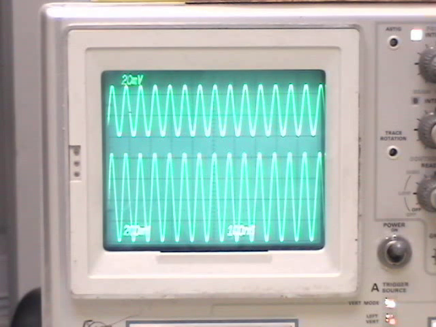So we'll convert that to peak by dividing by 2. That'll give us 420 millivolts. Then to convert peak to RMS, we'll multiply it times 0.707, and that gives us 297 millivolts. So we put 20 millivolts in and we're getting 297 millivolts out.